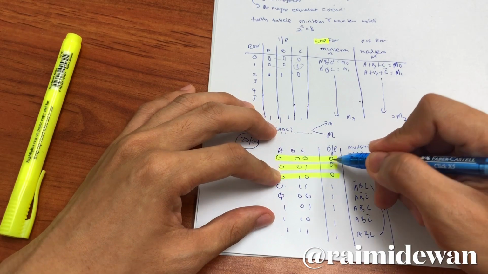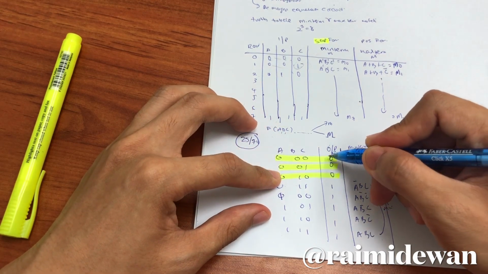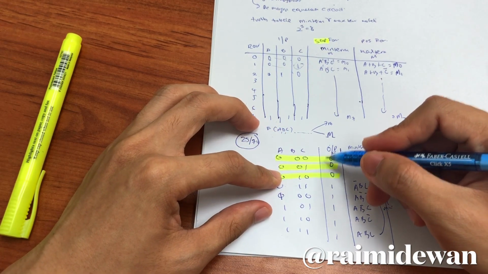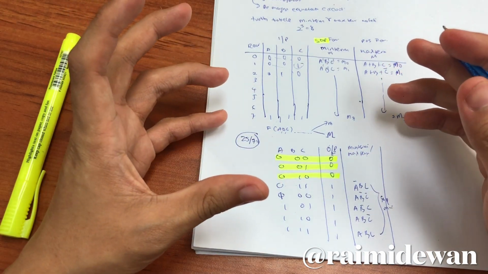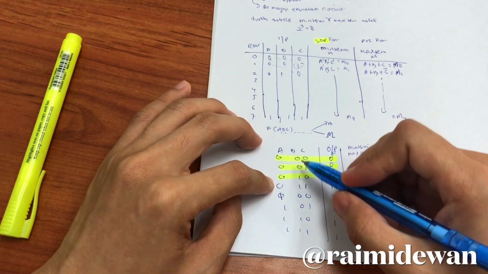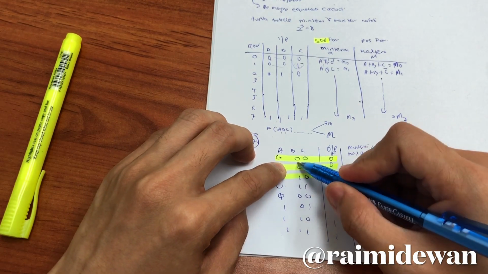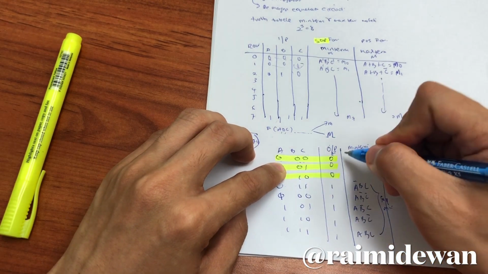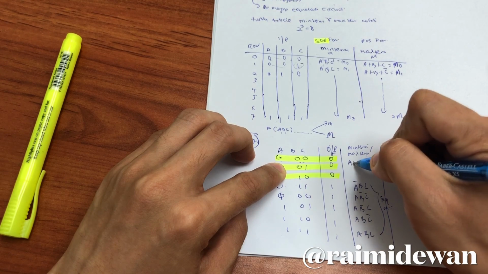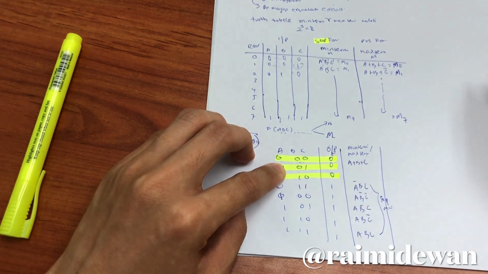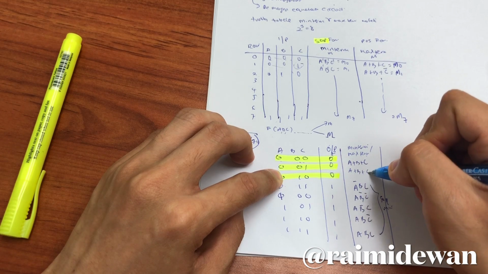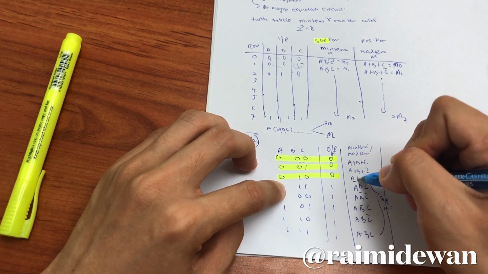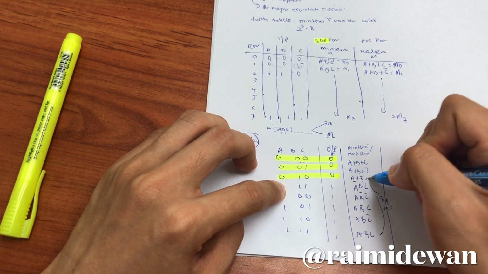And how about this one? This one is certainly maxterm because our output is 0. So we describe using maxterm and POS, product of sum. So here you see this one will be considered as true. A plus B plus C. And this one A plus B plus C bar. And this one is A plus B bar plus C.